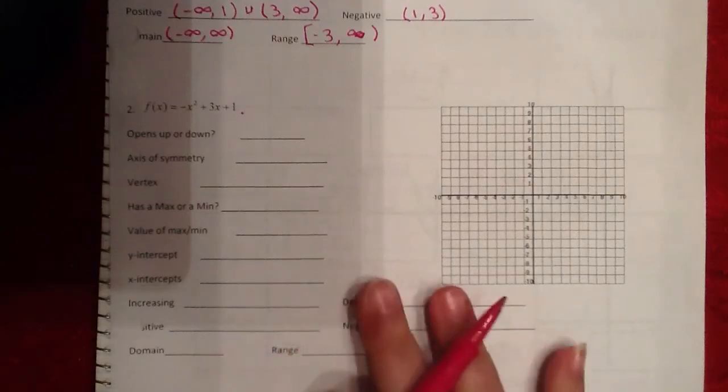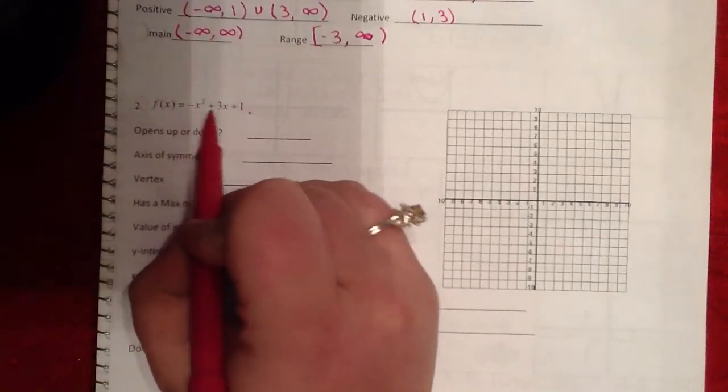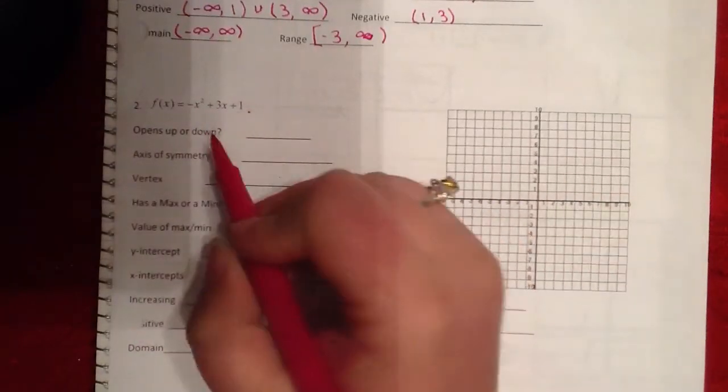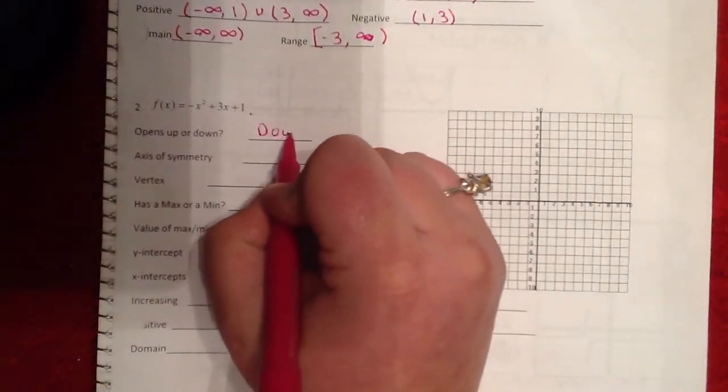Our second example is another parabola in standard form, ax squared plus bx plus c. Does it open up or down? Well, let's check our a value. Our a value is negative, so this one's going to open down.